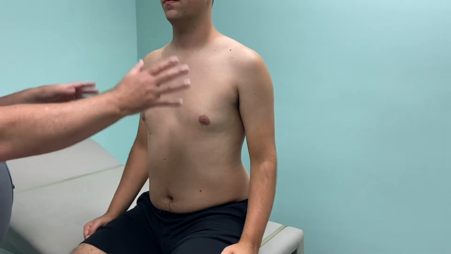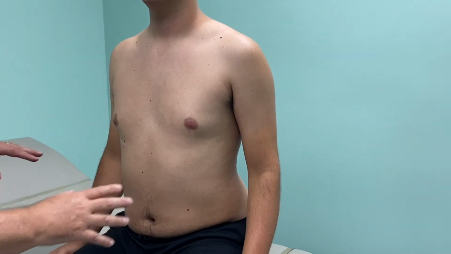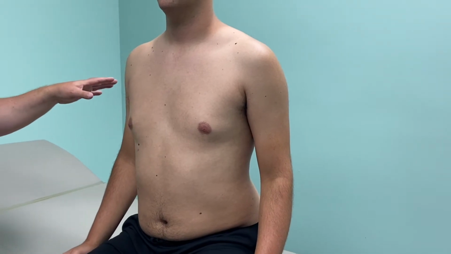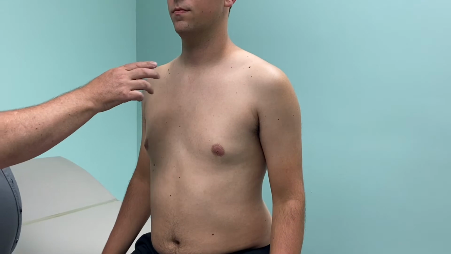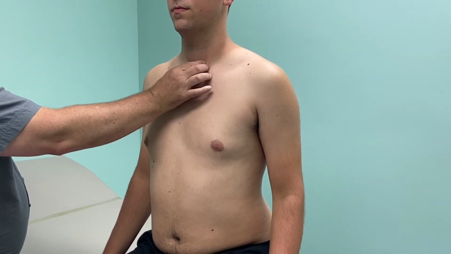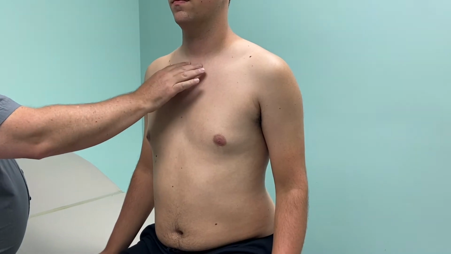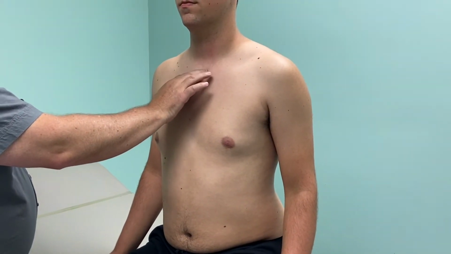So with inspection, you're looking for evidence of barrel chest. You're looking at that AP diameter, looking for any lesions, abnormal venous patterns, any asymmetry. You're looking at the trachea midline, and we're going to start with the landmarks as we palpate as well. You're going to palpate that trachea, make sure there's no tugs or asymmetry there. And then the suprasternal notch, we'll feel that area right there.